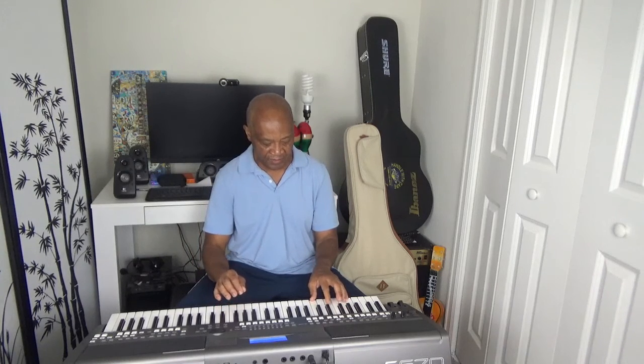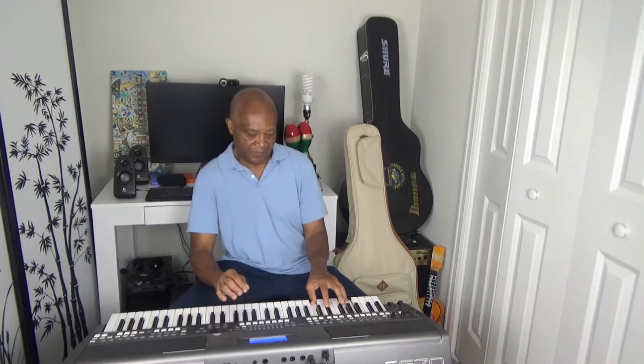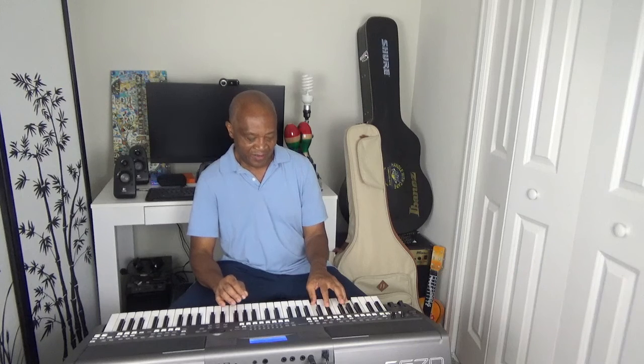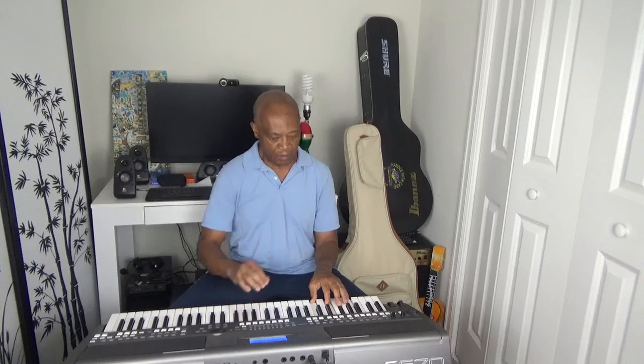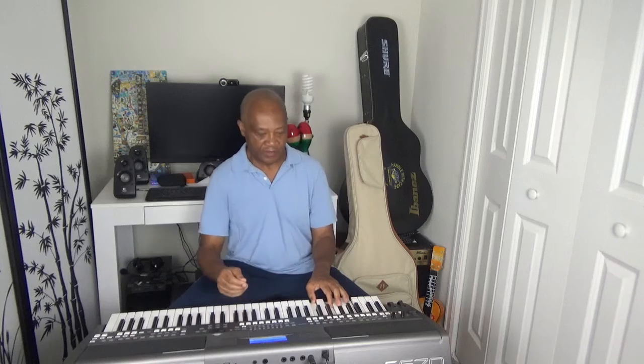So from here, A minor 7, okay, and then I go to 2 and 5 1. So as you can see, you can substitute minor chords for major chords and major chords for minor chords.